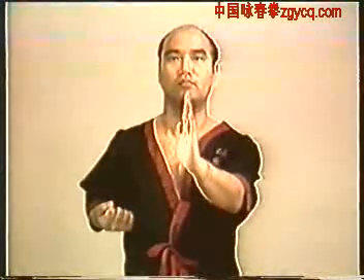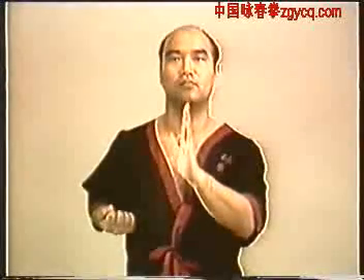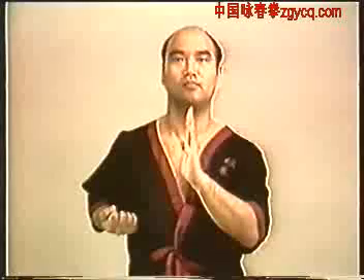When circling the palm to form the Wu Sao, the elbow should turn out to form a triangle with the center line and the chest.